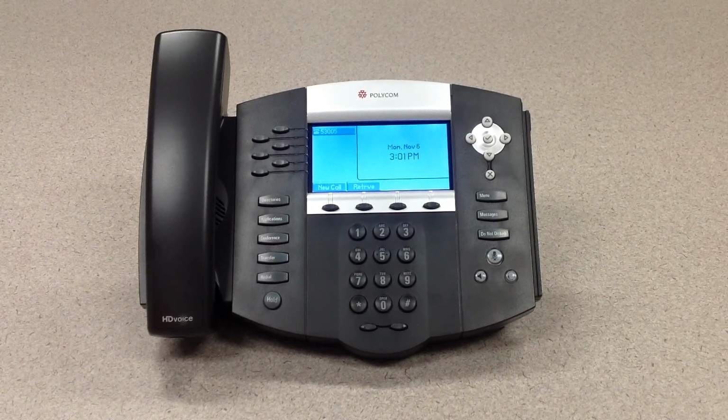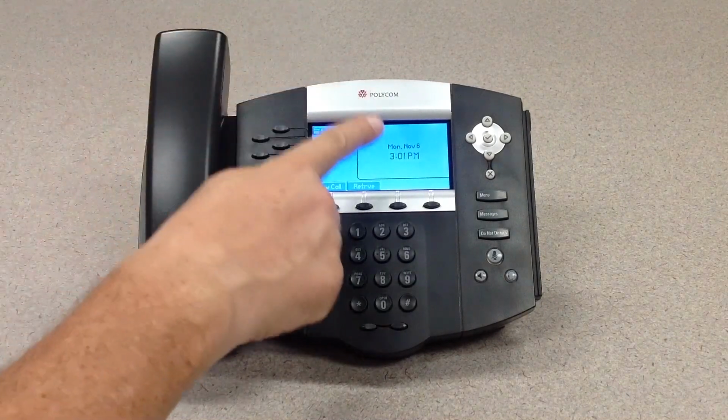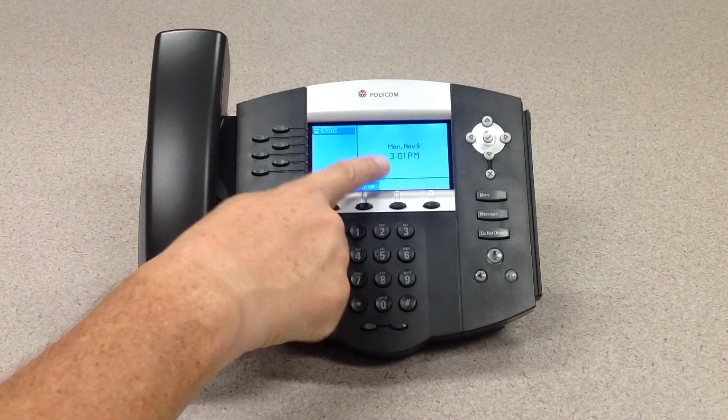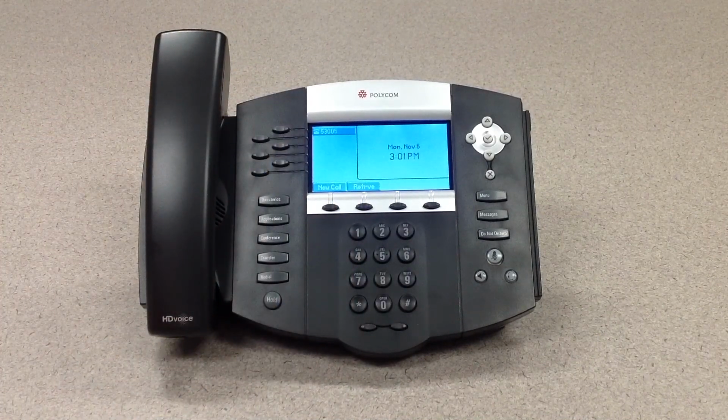The 650 is equipped with a black and white LCD screen, whereas the 670 has a color LCD display. The display shows the caller ID information for incoming calls, a timer on any call in progress, and other information about calls, messages, and the current state of the phone. On the right side, you will see the current date and time. This is updated automatically for daylight savings.